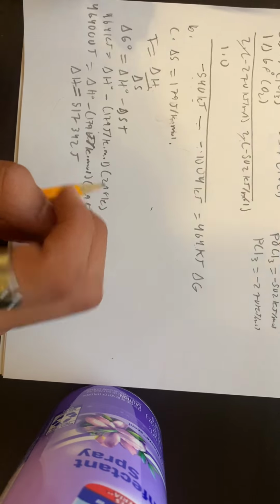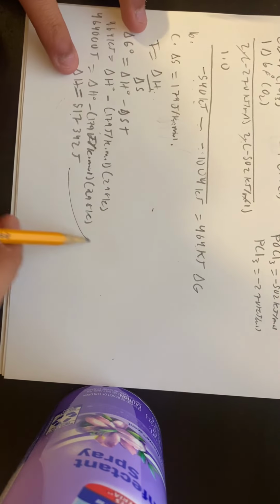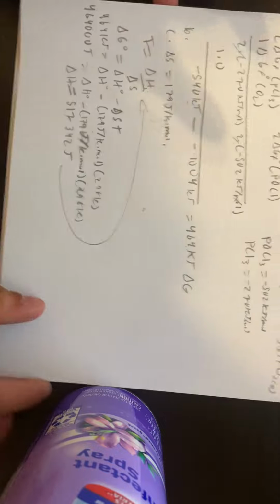All right. Now, if we put the delta H back into this equation, we get that on the next sheet of paper so we can see it.